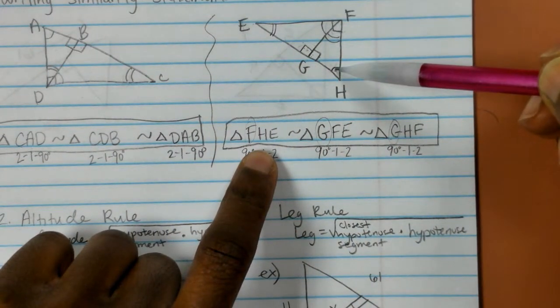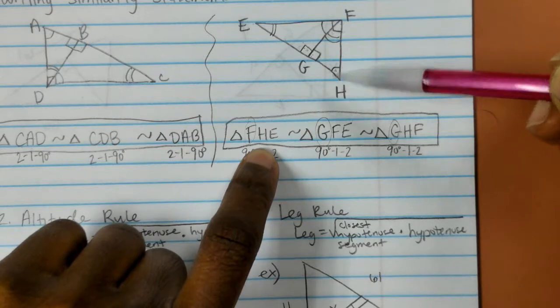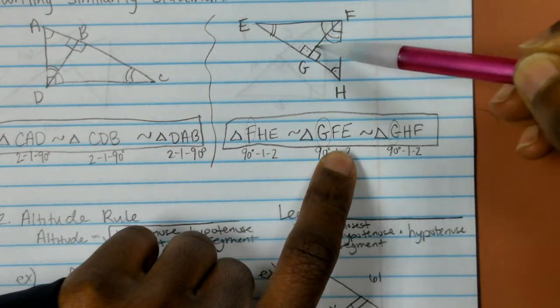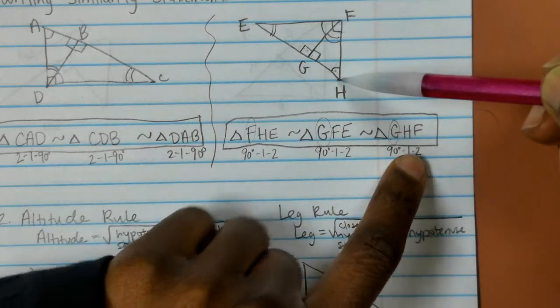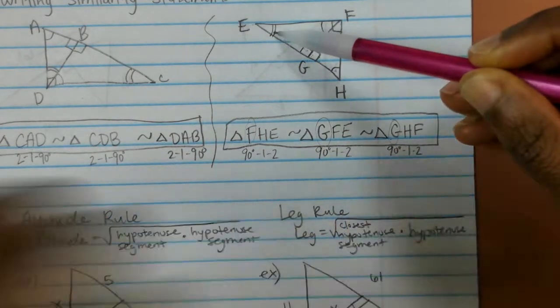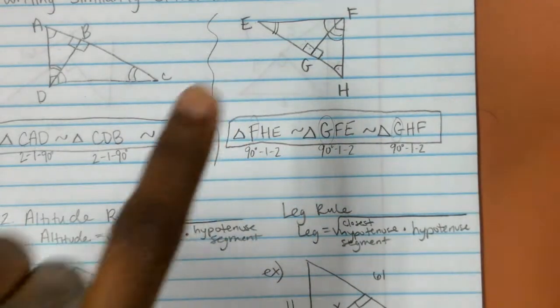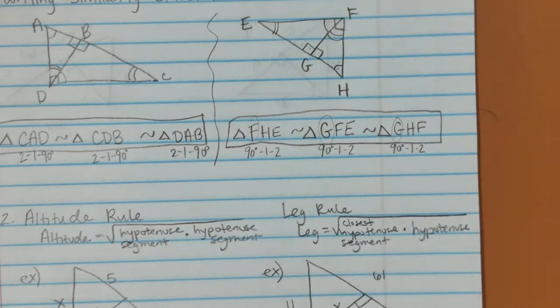H is the one angle bend, so I need all the middle letters to be one angle bends. F is a one angle bend for this angle, so that works out. And then H is another one angle bend. Same thing with the two angle bend, I need it to be E and then F one time, so two E's and an F. Okay, so you're just making sure that the angles are in the right order.